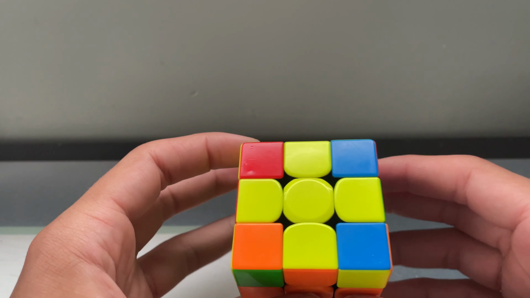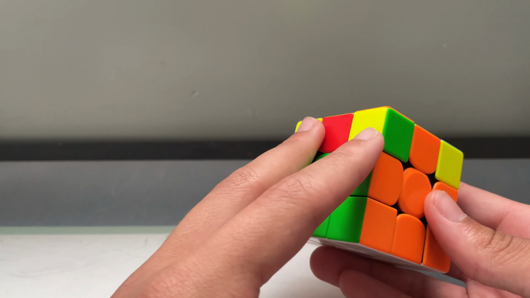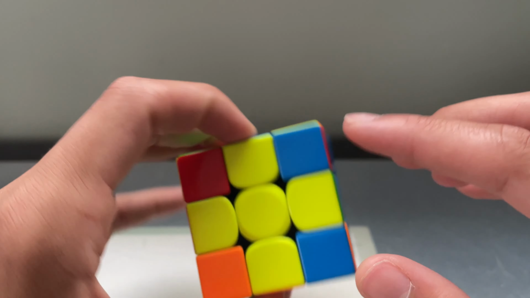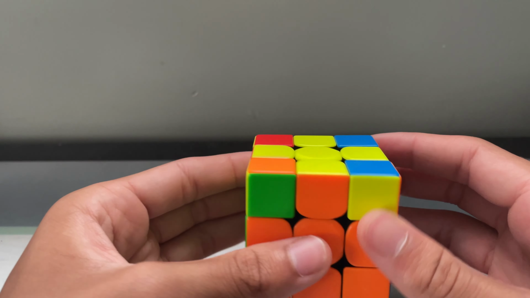In the last one, the same case, you only have these 2 facing in one direction and these 2 facing away from each other. So you hold it like so and you do that algorithm.